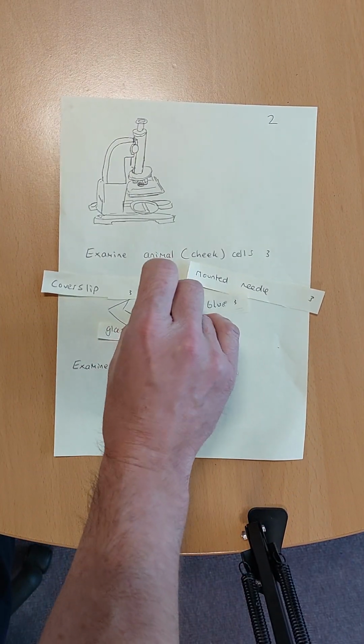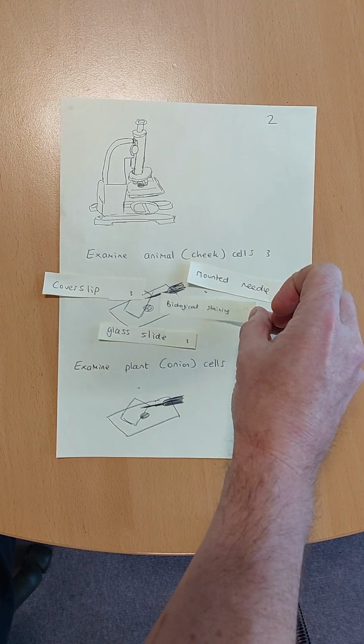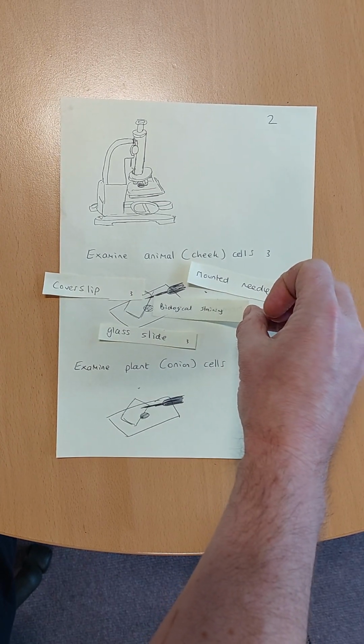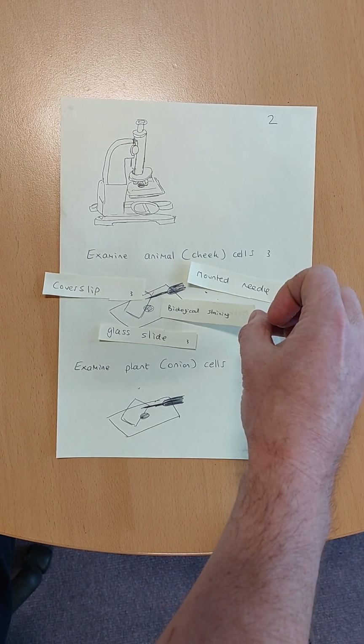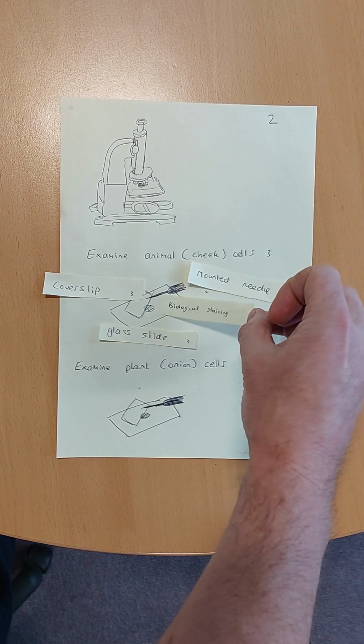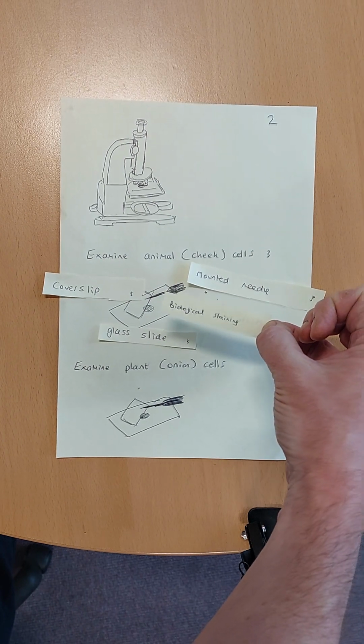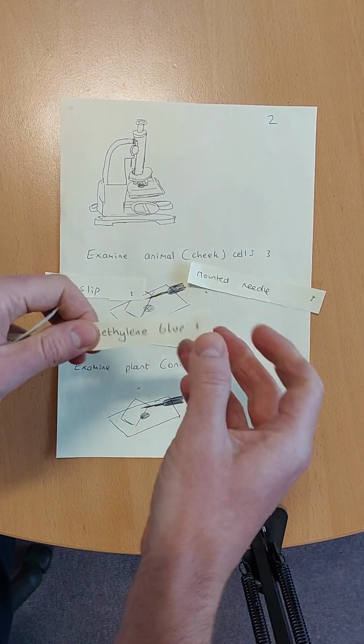Something else worth knowing, we call this biological staining. The methylene blue will stain those cheek cells and it will make them stand out really nicely when we look at them in the microscope. So that is biological staining.